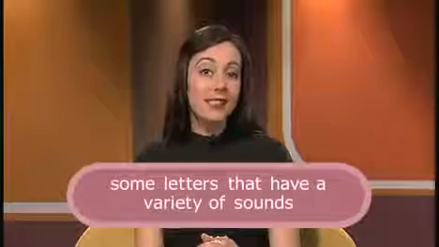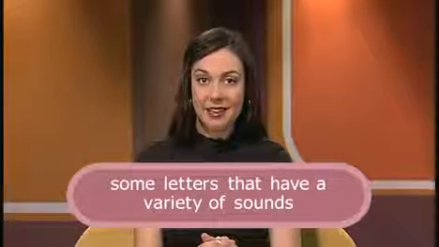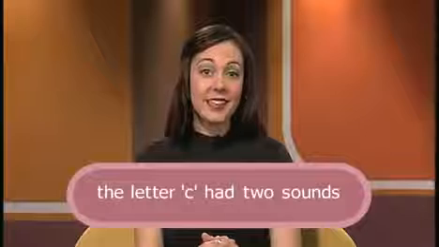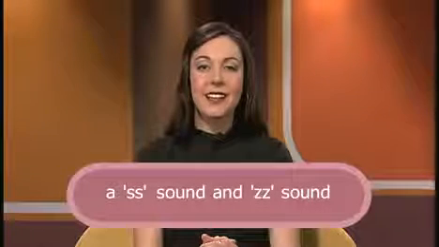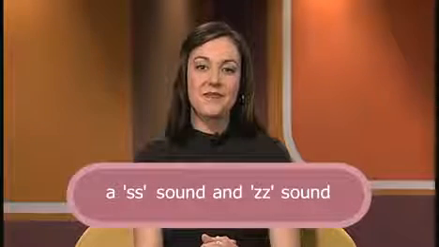Chris uses the phrases, some letters that have a variety of sounds. The letter C had two sounds, the K sound and the S sound. Colour coding. The letter S, a S sound and Z sound. So we can guess that the method focuses on letters that have a variety of sounds.